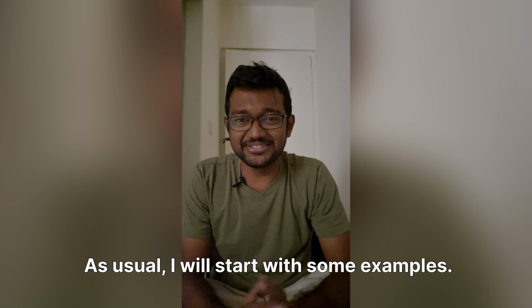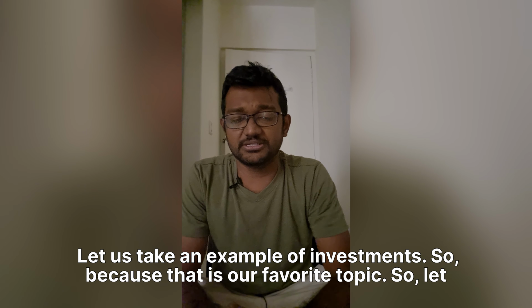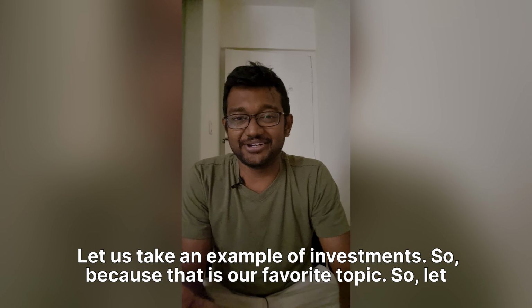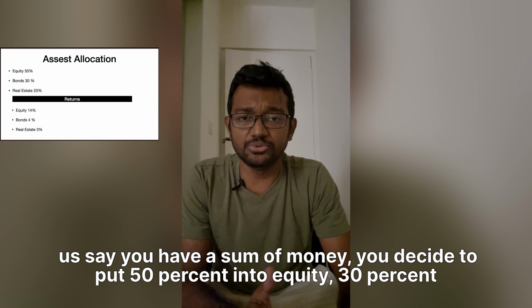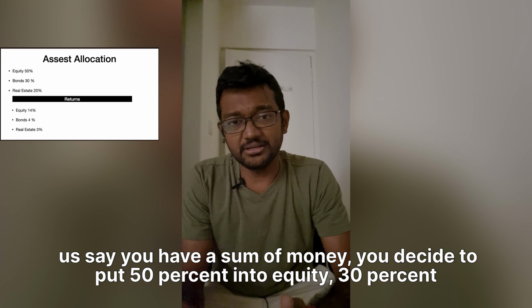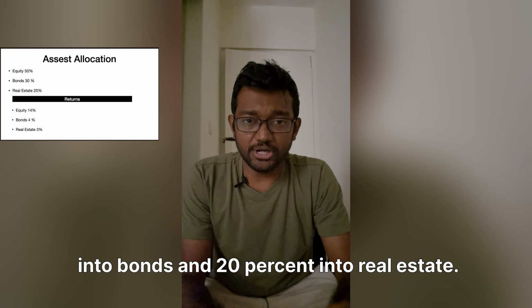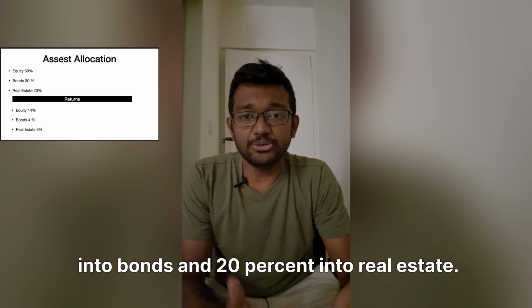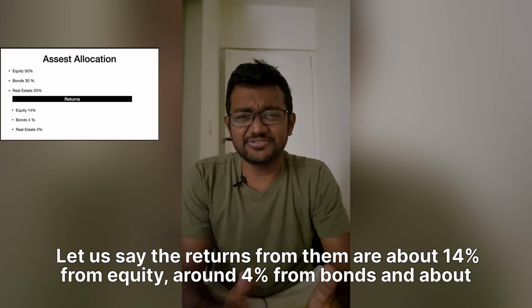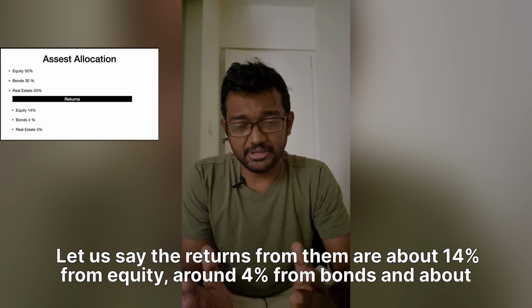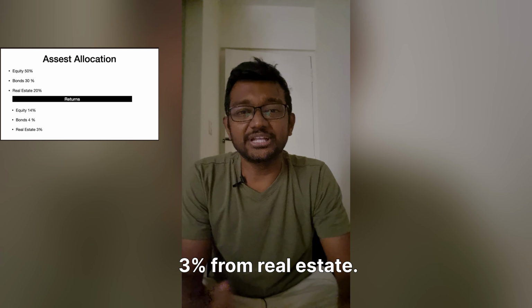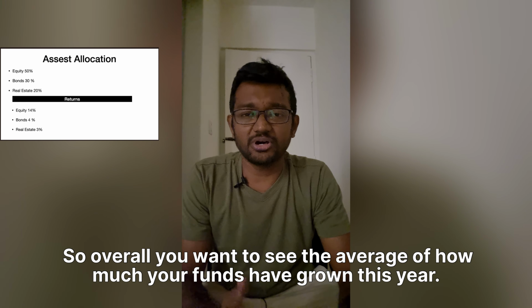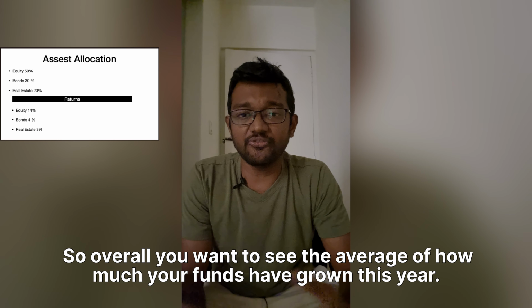As usual, I'll start with some examples. Let's take an example of investments, because that's our favorite topic, right? Let's say you have a sum of money, you decide to put 50% into equity, 30% into bonds, and 20% into real estate. Let's say the returns are about 14% from equity, around 4% from bonds, and about 3% from real estate. Overall, you want to see the average of how much your funds have grown this year.